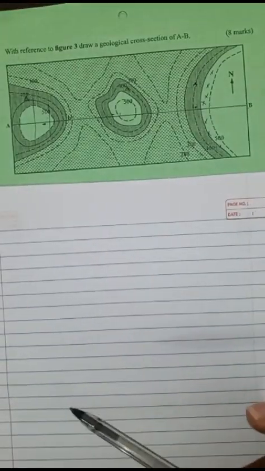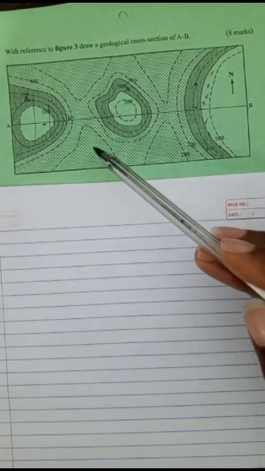Welcome. We are going to look at a question on maps, and we are given a map below to draw a geological cross-section along line AB. If you're familiar with maps, you realize that this map represents hilly ground. This is a hill. The contours are in a circular manner. This is also a hill, and the contour readings are reducing from internal to external. So that represents a hill, and also this is a hill.